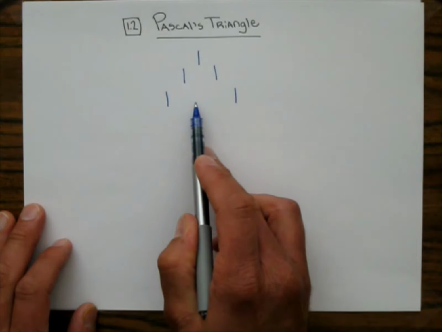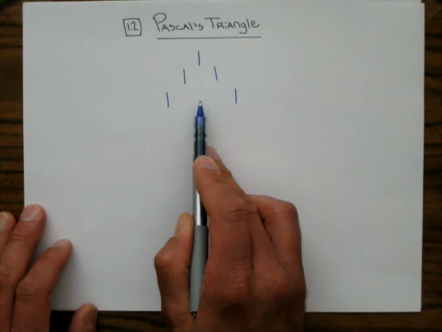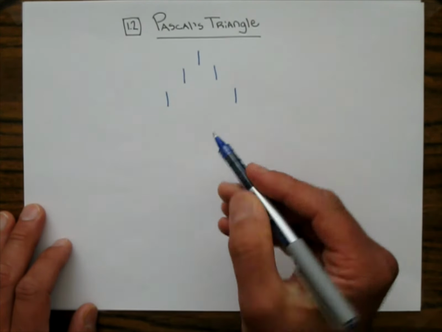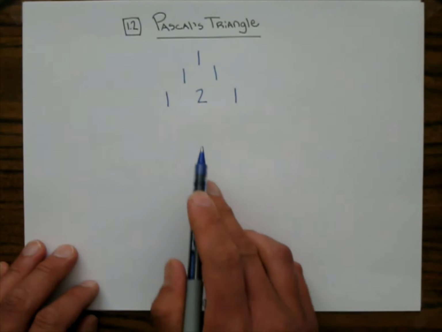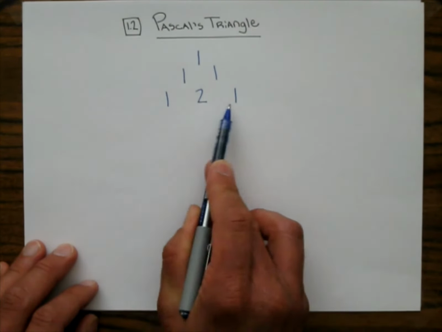And now this is the first time I have a number that's within the triangle. I am going to get this number by adding the 2 numbers above it. So 1 plus 1 is 2. Okay, so I have 3 rows. Here's the first row, the second row, and the third row.